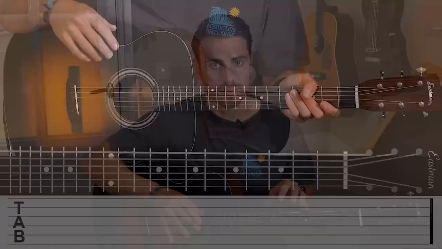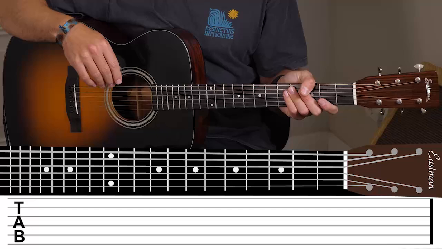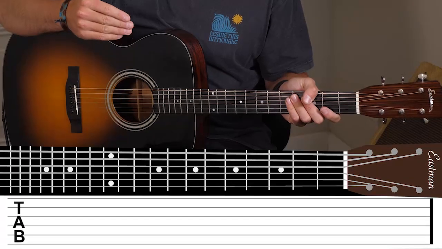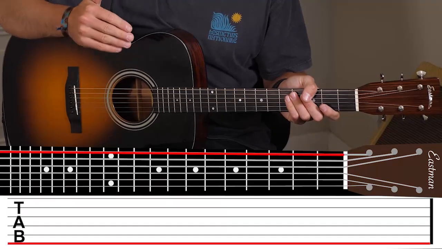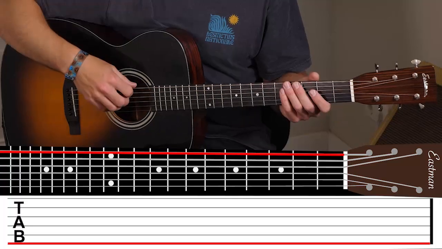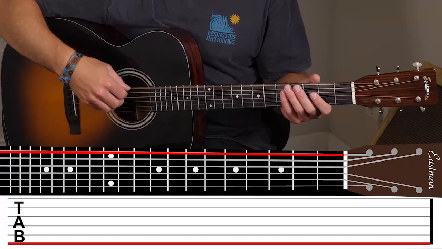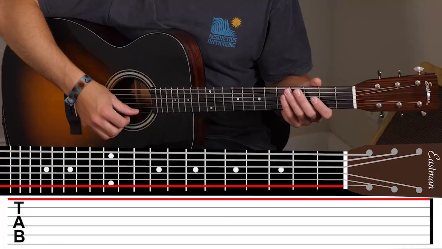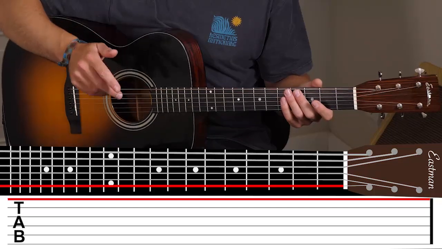In this video I'm going to show you how to read tabs. As you know, the guitar has 6 strings, and in tabs every line represents a string. The lowest string is the lowest line in the tabs. So this is the thick E string, and this is the thin E string.